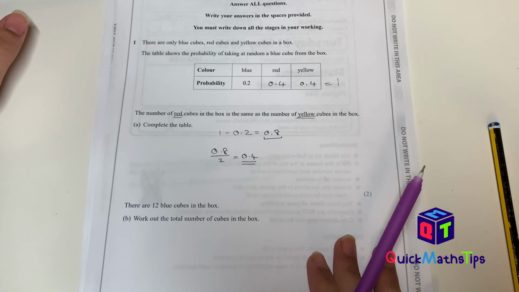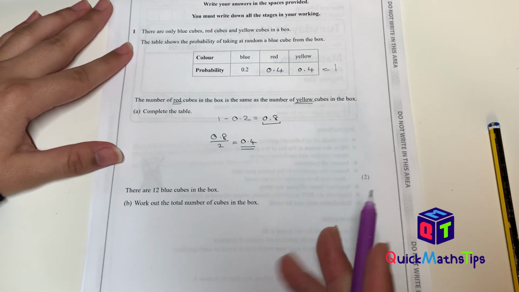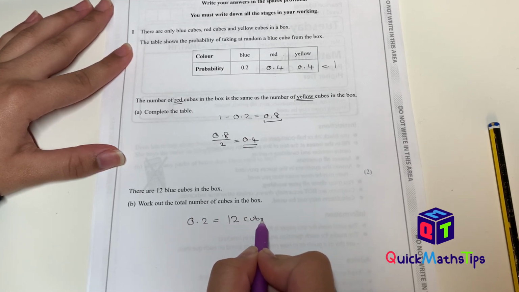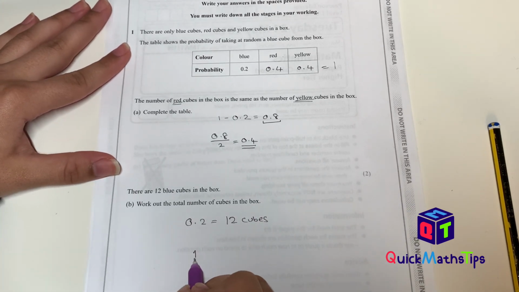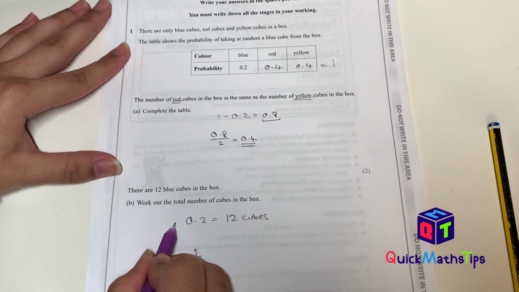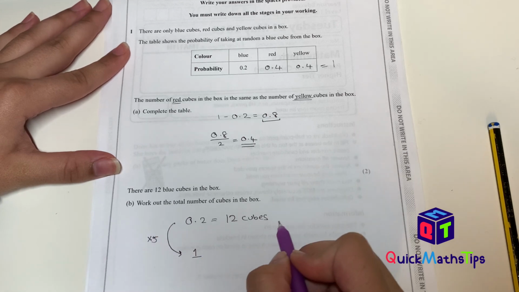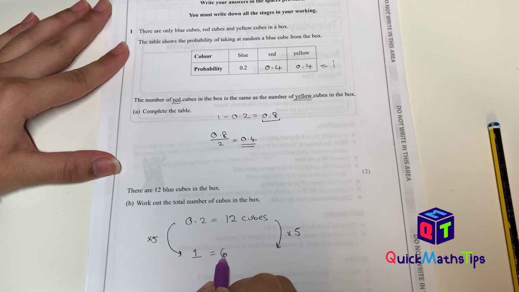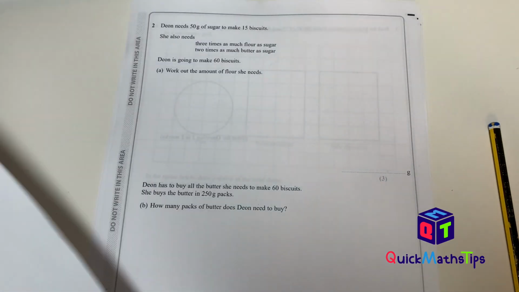Now it says there are 12 blue cubes in a box. Work out the total number of cubes. Now we know the probability of blue is 0.2, so 0.2 is equal to 12 cubes. You need to work out how many cubes are in the box altogether. And we know that probabilities are out of 1, so the total is going to be 1. How do you get from 0.2 to 1? You multiply it by 5. So whatever you do on this side, you're going to do on this side too. We'll multiply this by 5 and you will get a total of 60 cubes. So in total, there are going to be 60 cubes in the box. Okay? All right, let's carry on.